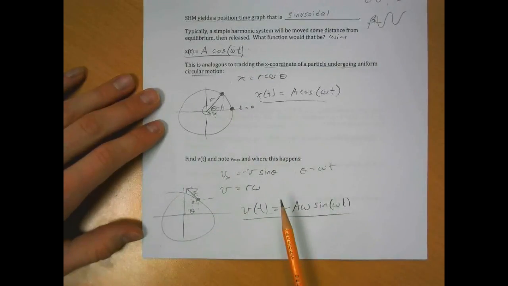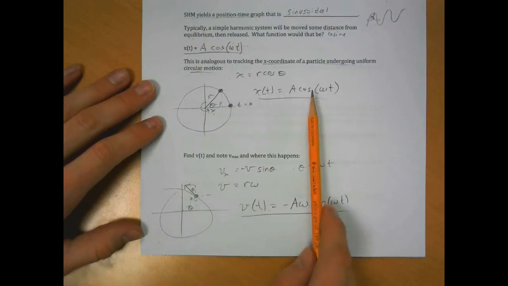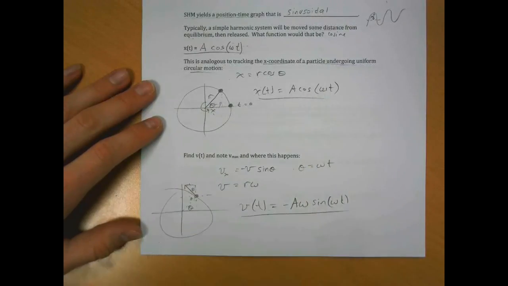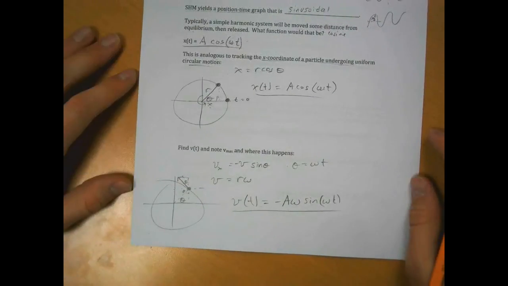For those of you that have calculus, you might notice that this is the derivative. Velocity is the time derivative of position. Derivative of cosine is negative sine. And then because of the chain rule, we multiply an omega to the outside. If you haven't taken calculus, that didn't make sense, and feel free to ignore it.